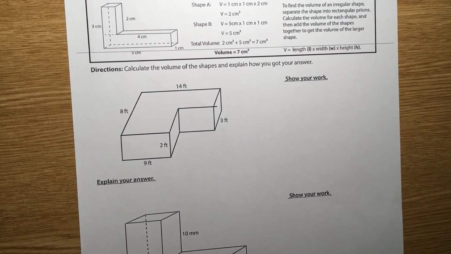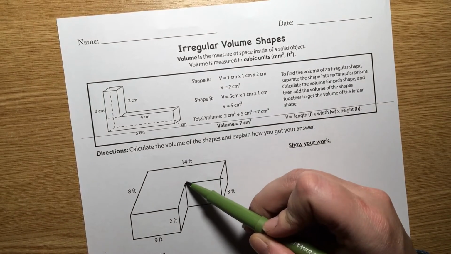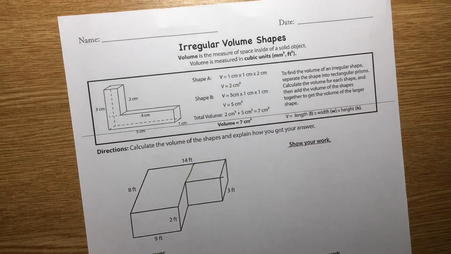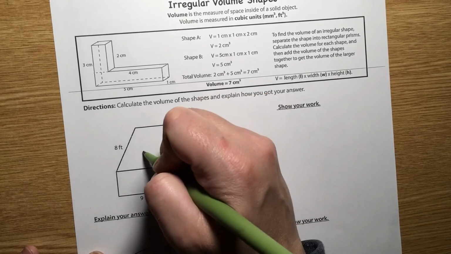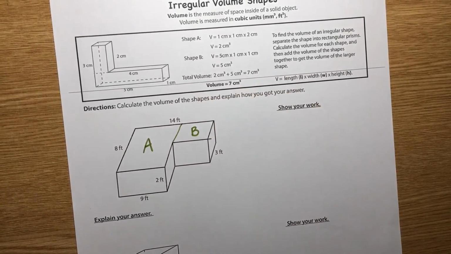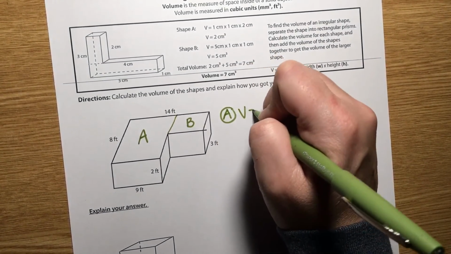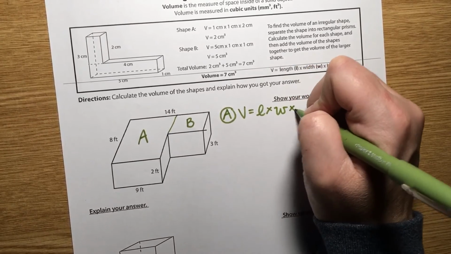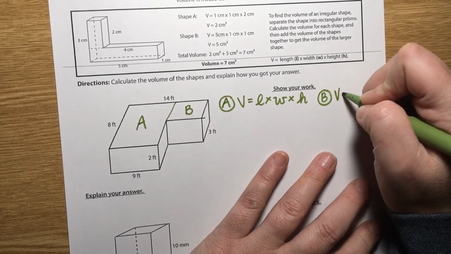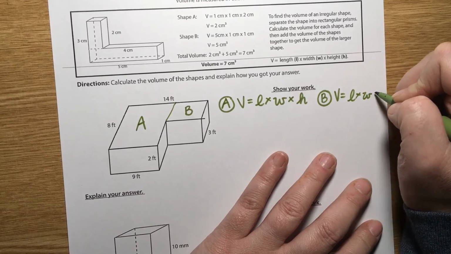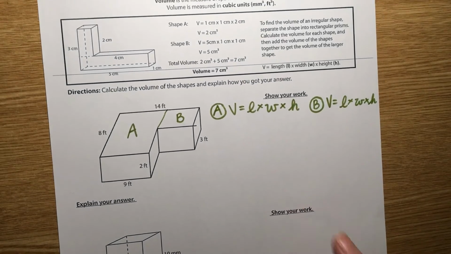So looking at this first one, I would like for you to extend this line that's right here. So kind of go in the same angle, extend this line. That's going to give you a rectangular prism on the left and a rectangular prism on the right. We're going to label this one A and this one B. So over here it says show your work. Go ahead and put the letter A and put volume equals length times width times height. And then for B over here, again put volume equals length times width times height. You're going to find all those numbers, and then you're going to combine your volumes together.